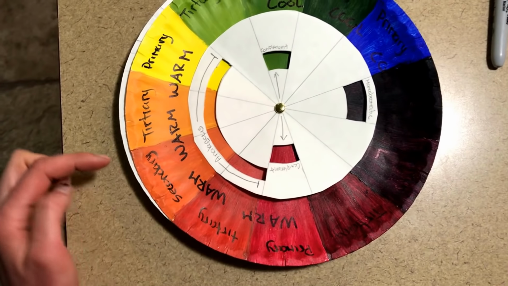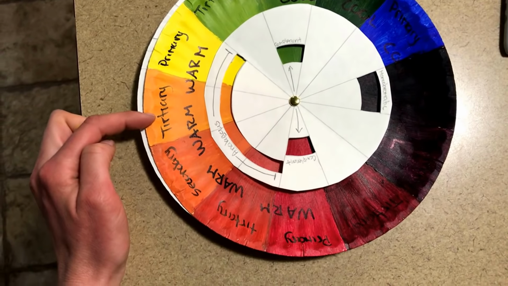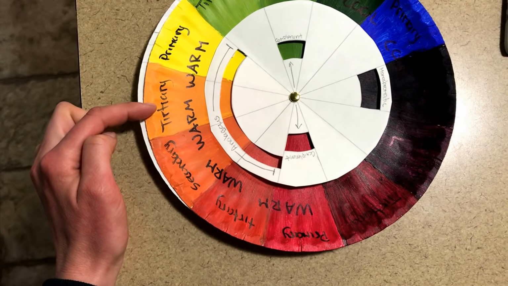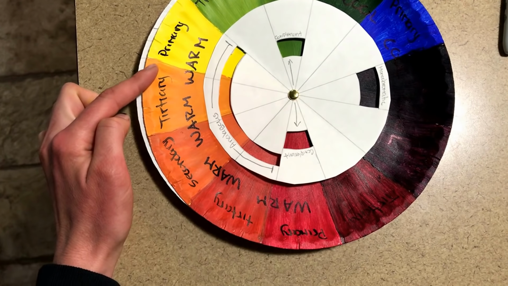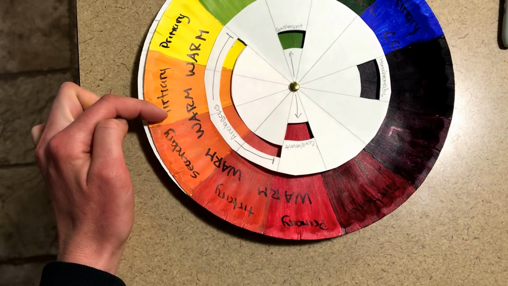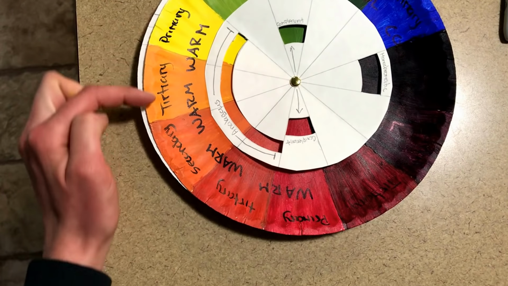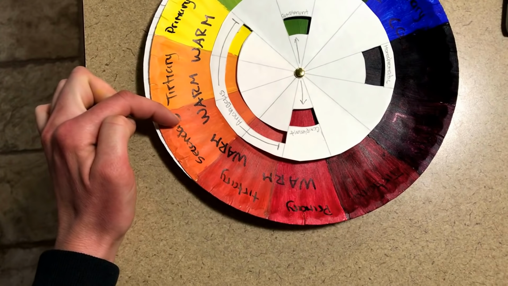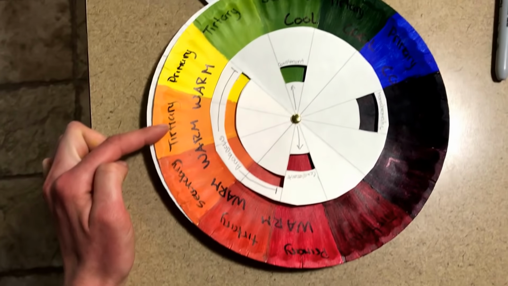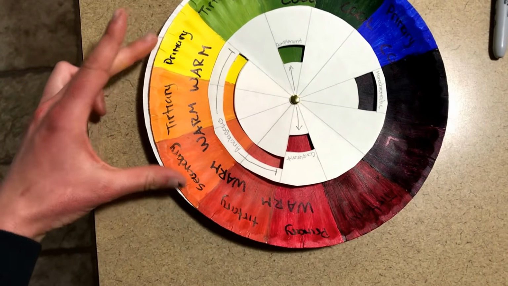We can also determine how to make tertiary colors this way. If we want to make a yellow-orange, we will head to the left and hit the first primary color, yellow, and head to the right and then hit the first secondary color, orange. Yellow, orange, make yellow-orange.